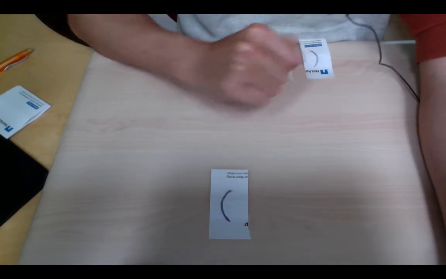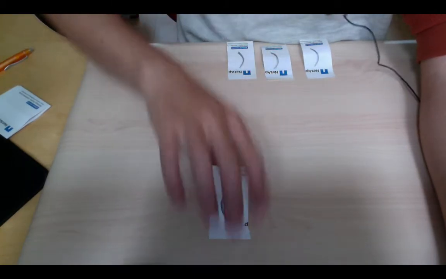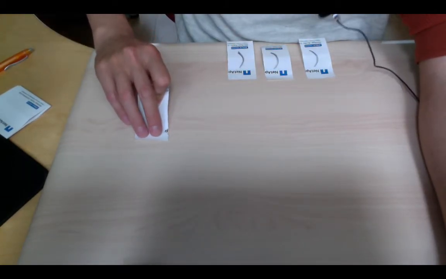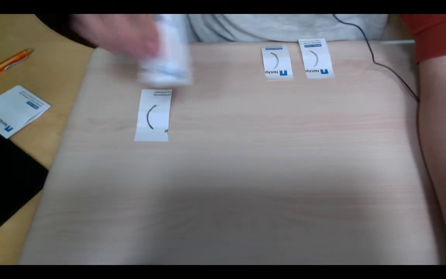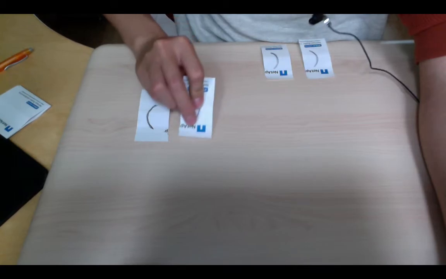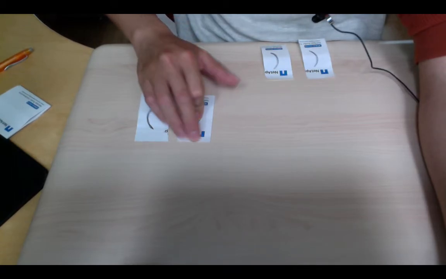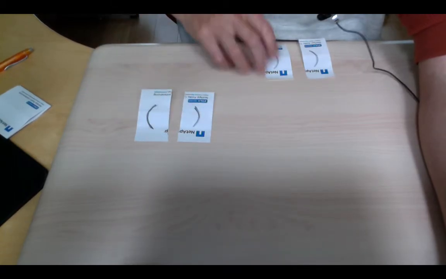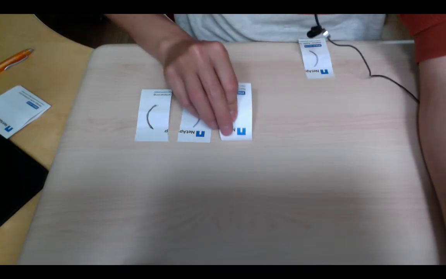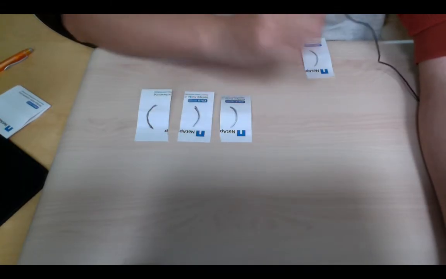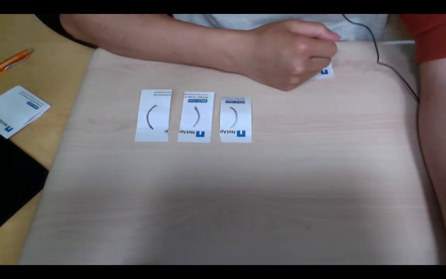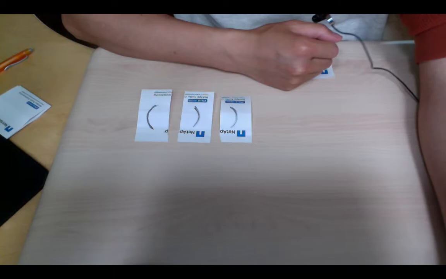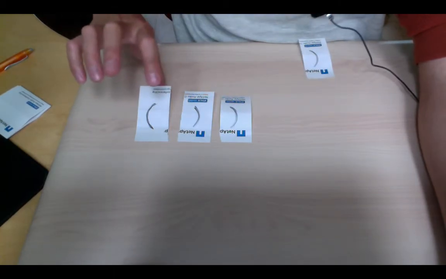Okay. And now I'm going to show one last example of unbalanced parentheses. And the way this is going to work is I'm going to have open, close, and then I'm going to have an extra close parentheses. So if you want, try this yourself, but here we go.